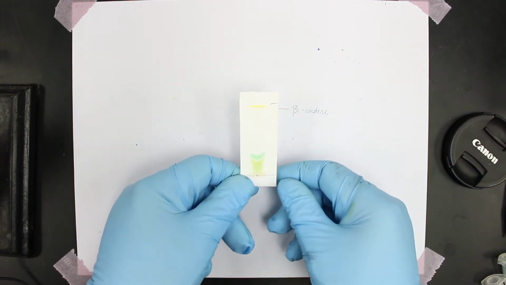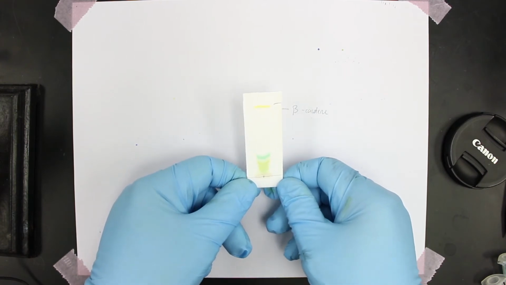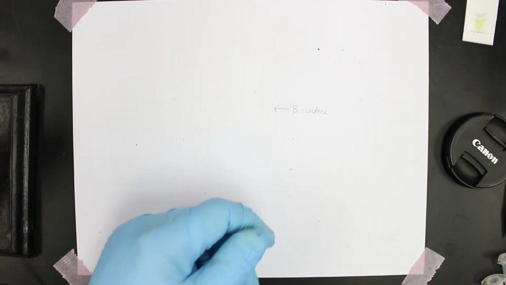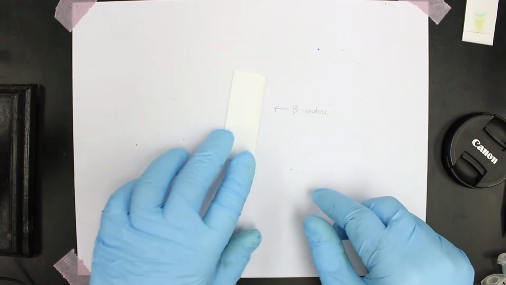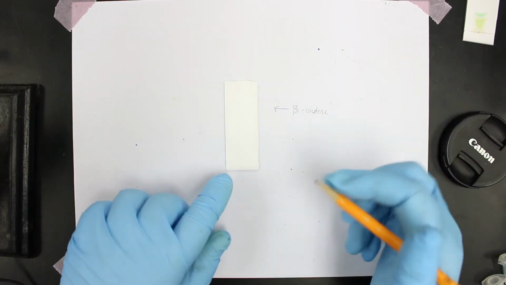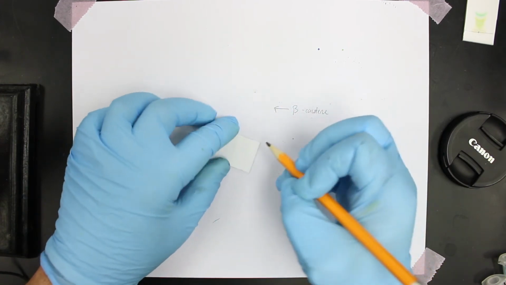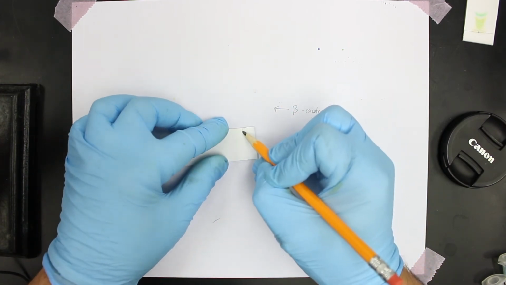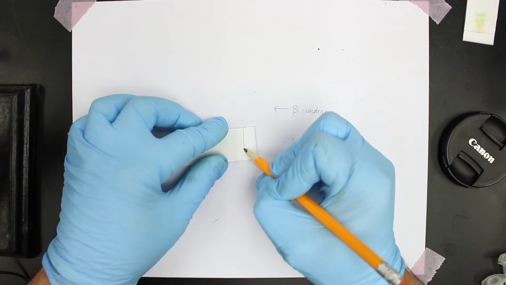Now, an issue arises when you want to separate compounds that are colorless. So in our next example, let's get another TLC plate, and this time instead of spotting one compound, we're going to spot two compounds. So I'm going to create my origin as before, try to keep it straight.